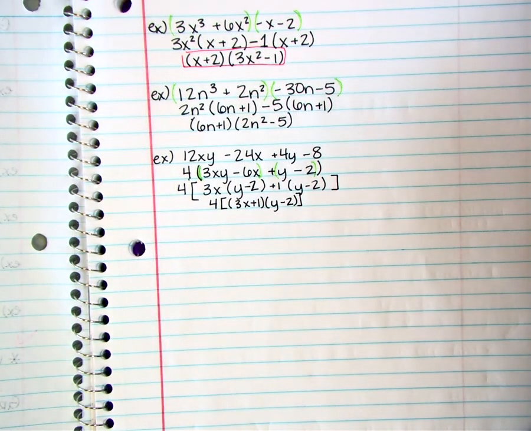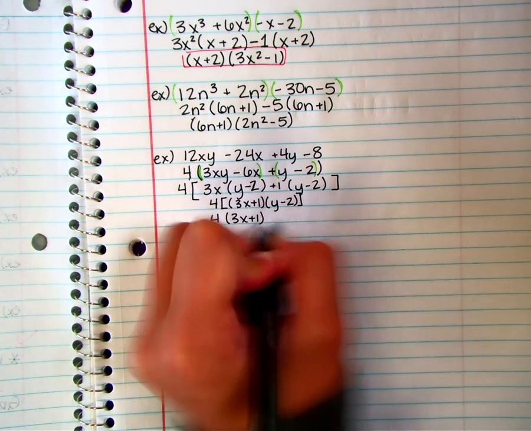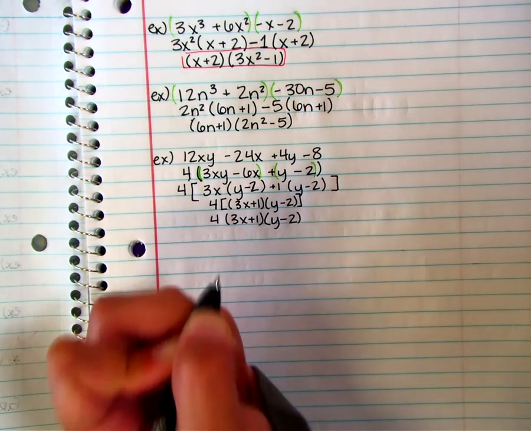And I have those big brackets just because in the last one I wanted to make sure we remembered to bring that 4 down, that initial GCF, but your final answer can look like this as well. Your order does not matter.